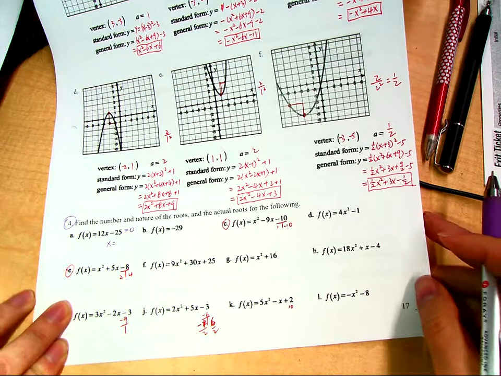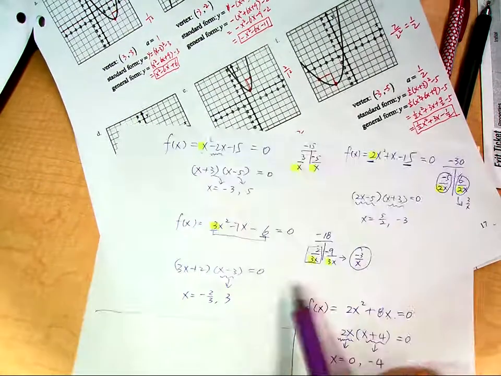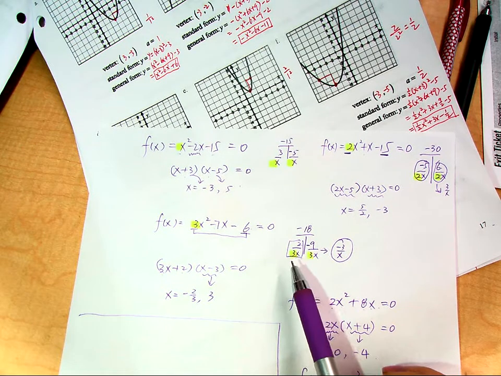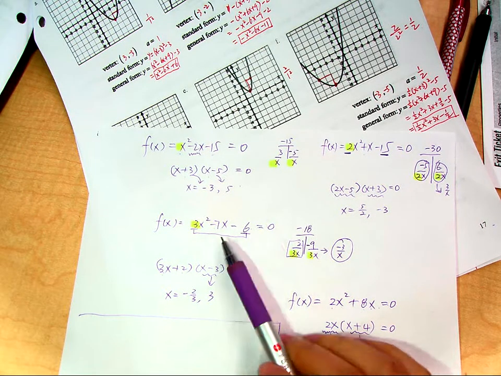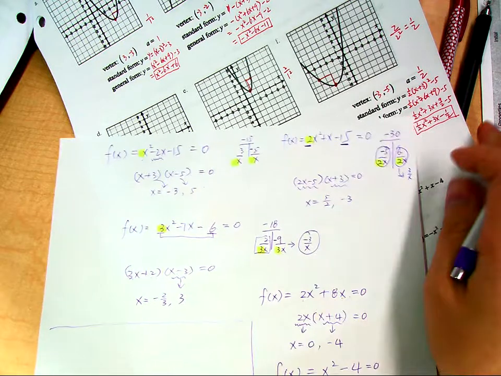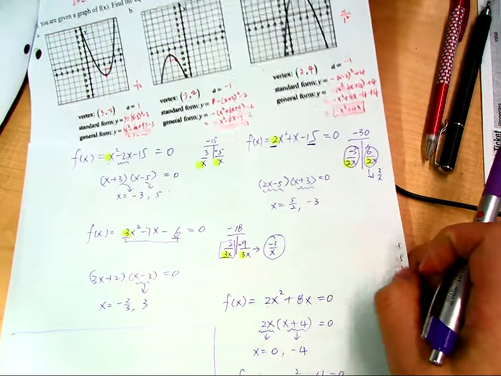And then make sure you know how to factor, because we had a factoring quiz over this. Just factor. Okay, that's pretty much like this. And if you have any question, email me, let me know.